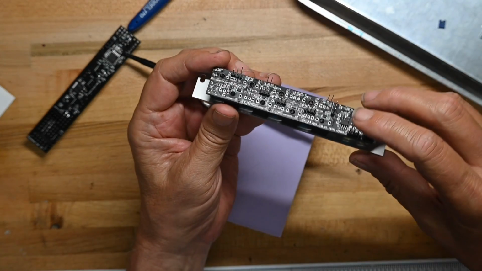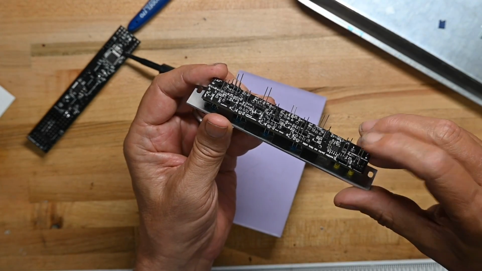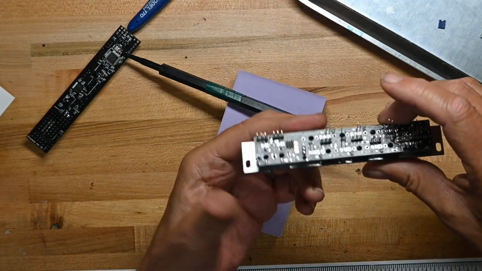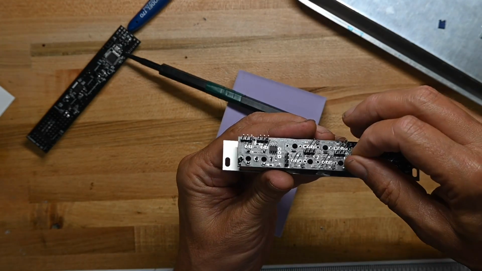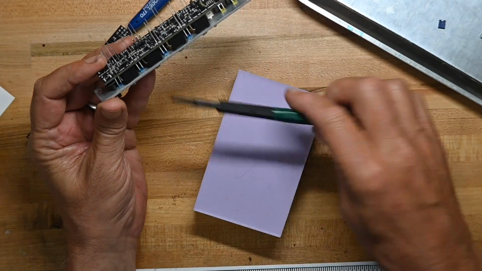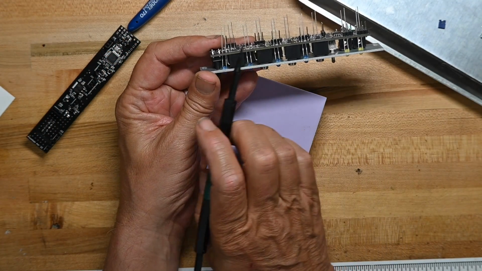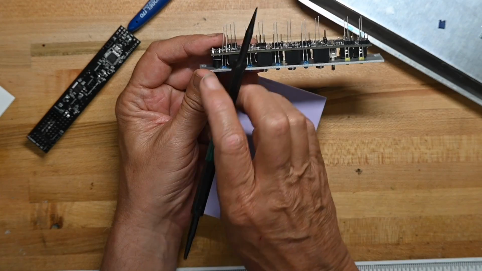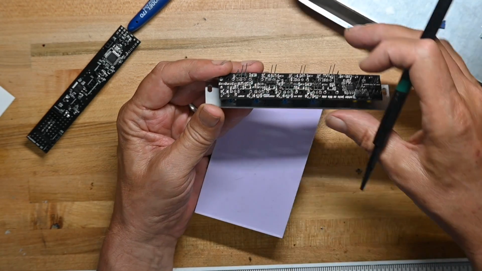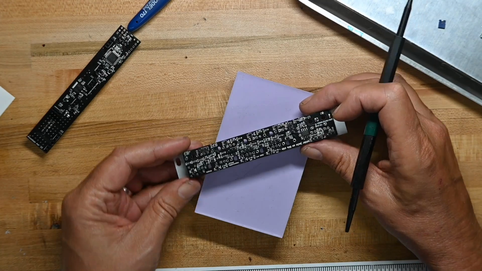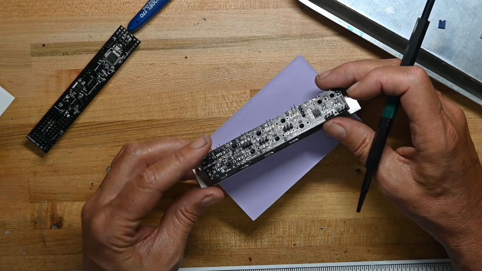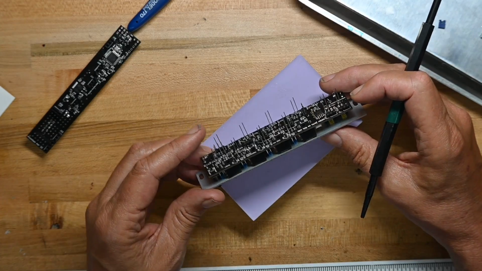Get them all lined up in their holes. Fully inserted. The yellow ones seem a slightly larger diameter, and this LED right here, if you can see, it's at a slight angle. It doesn't go straight down into that hole. Not a problem, just something to notice. If it's not going in quite the way you think it should, that's what's happening.